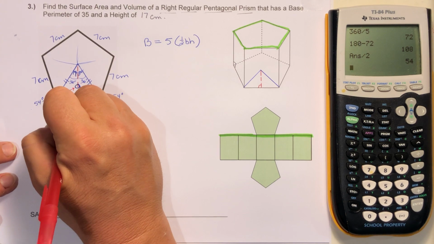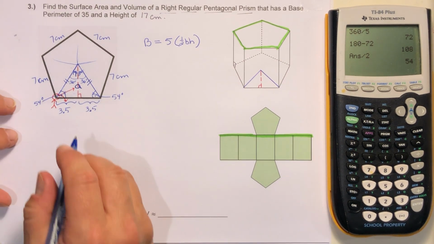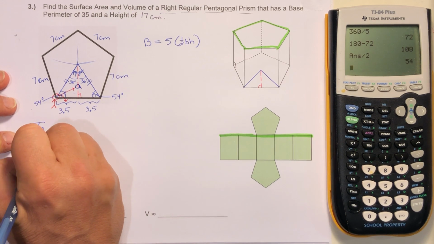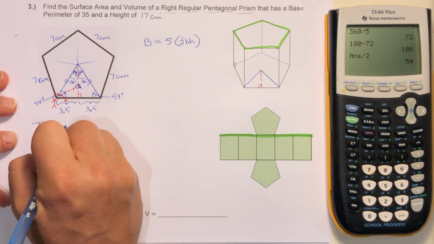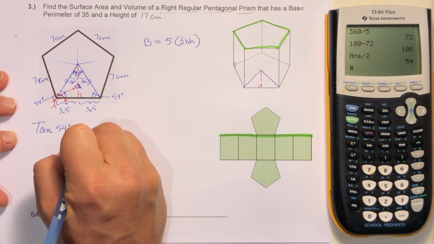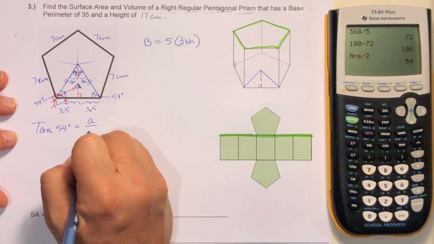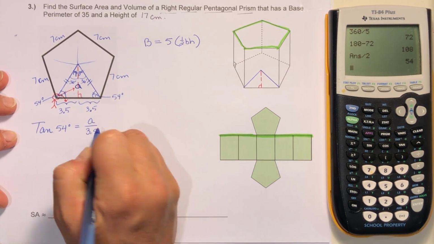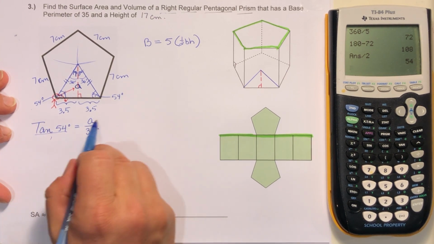And where's 3.5? That's adjacent to the person. So SOHCAHTOA, I'm going to use tangent. So the tangent of the angle, which is 54 degrees, equals opposite over adjacent. The opposite was A, the adjacent was 3.5. Now what we could do here is, if you remember, we'll put that over 1 and cross multiply.